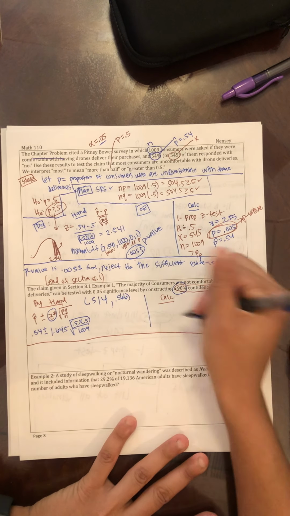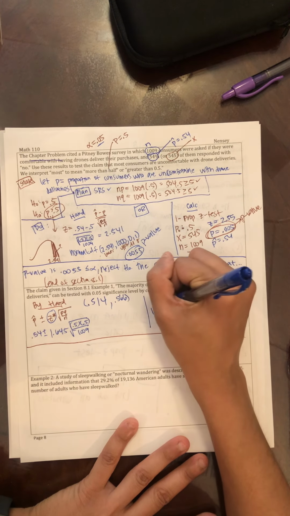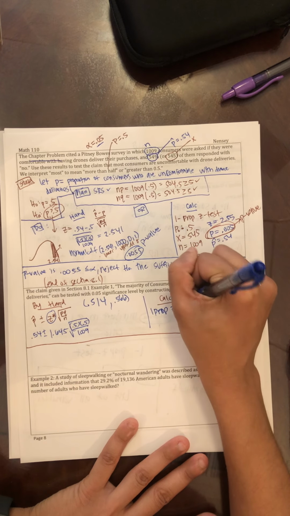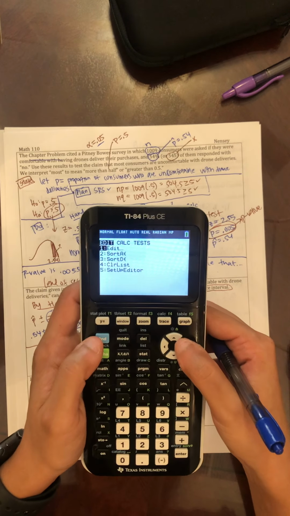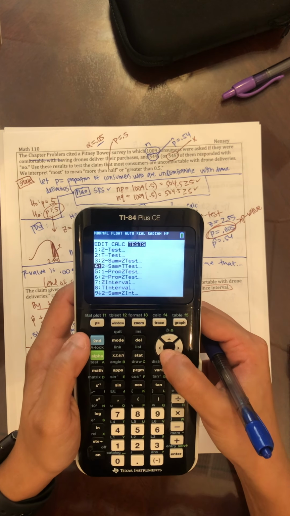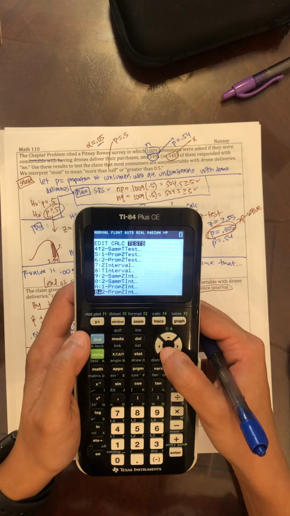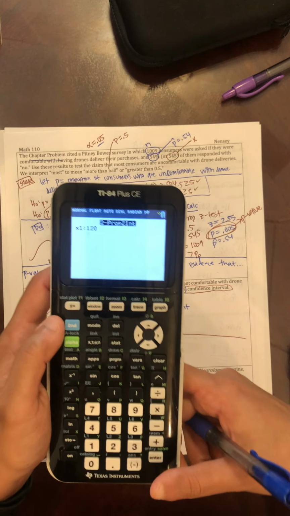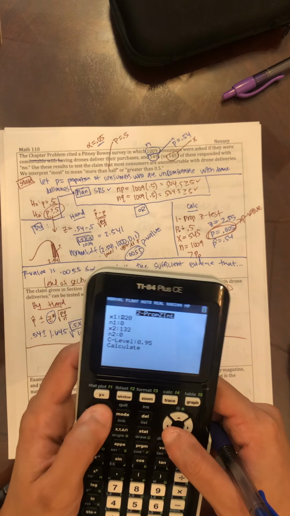So if you remember, this by calculator, it's 1 prop z interval. I'm gonna go ahead and go to stat tests, 1 prop z interval. Okay, and then I'm gonna type in what I know. So, oh, that's 2 prop.